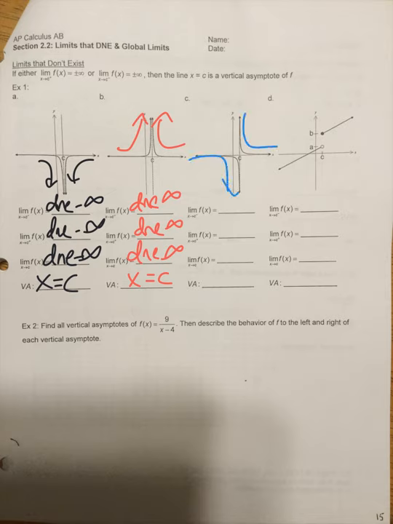For the third graph, as we approach from the left, we're going to negative infinity. Therefore, the limit of f of x as x approaches c from the left is DNE negative infinity. From the right, we have DNE positive infinity. Because they disagree, we can say that in general, the limit of f of x as x approaches c does not exist. So where's our vertical asymptote? It's still at x equals c. Even though the two sides did not agree, each of them went to one of the infinities. Therefore, we have a vertical asymptote at x equals c.